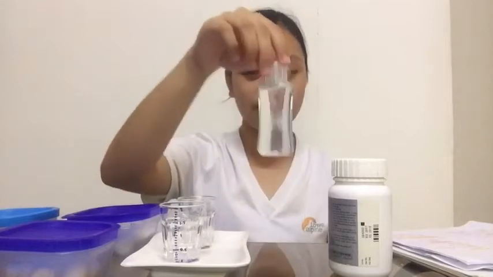And obtain the appropriate medications. So this is my liquid medication. Since I don't have a liquid medication at home, I improvised this and poured some water inside. Usually medications are obtained at the shelves, at the drawers, or inside the refrigerator.